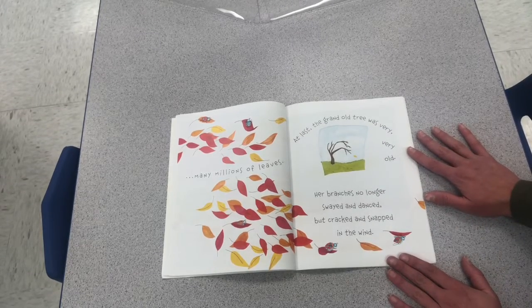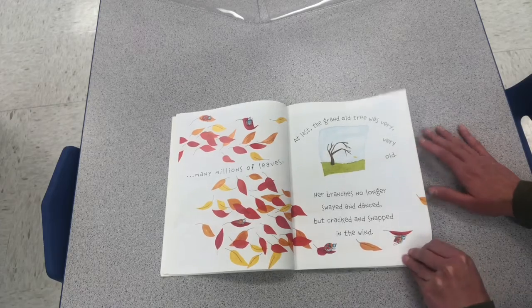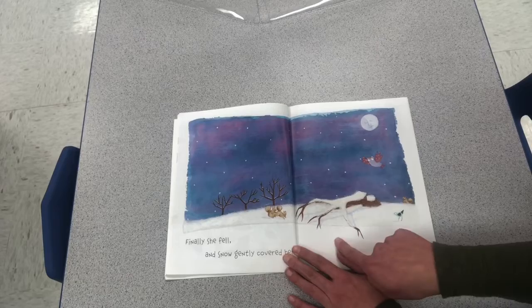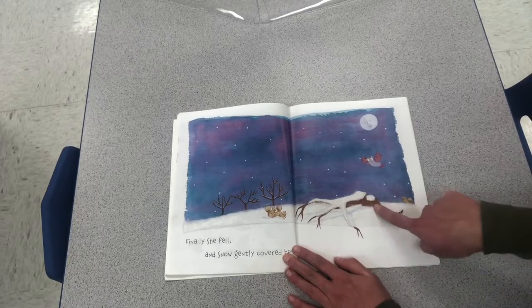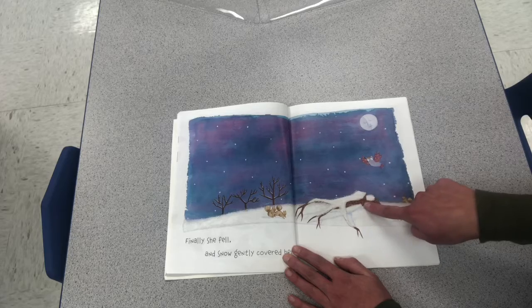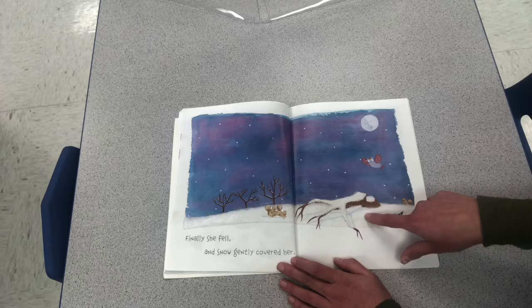Her branches no longer swayed and danced, but cracked and snapped in the wind. Her branches weren't strong enough anymore to hold up in the wind. Finally, she fell. Oh no, the grand old tree broke. See? Her trunk is in two now. And the snow gently covered her.